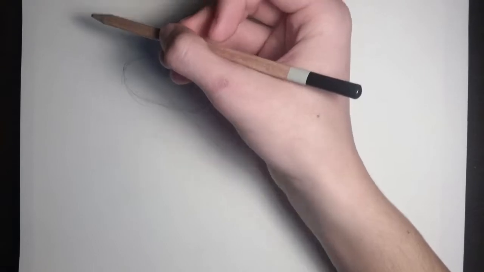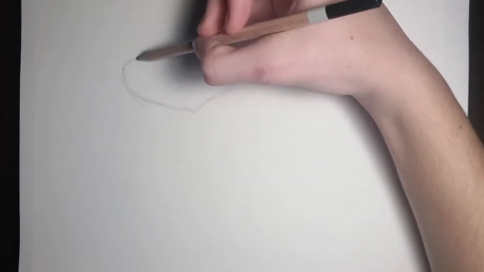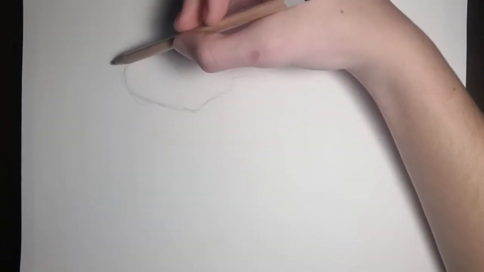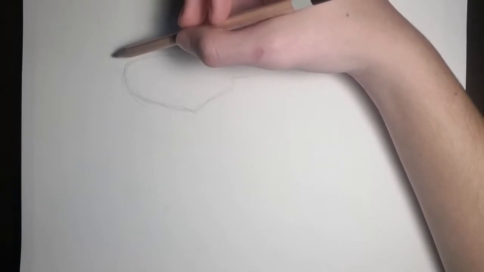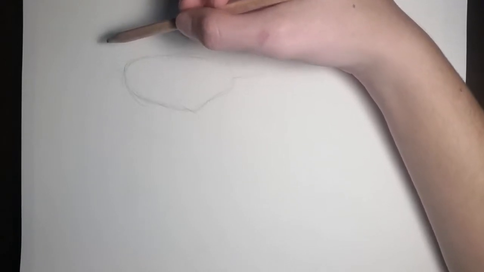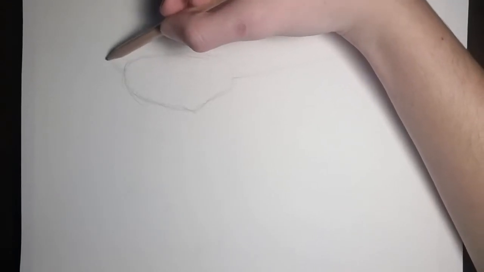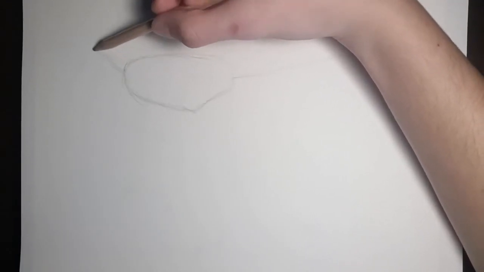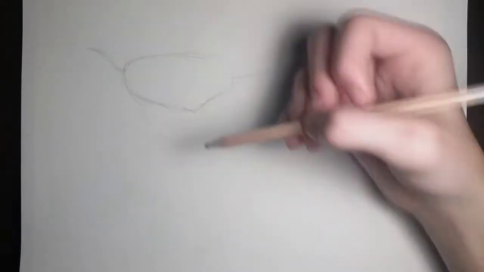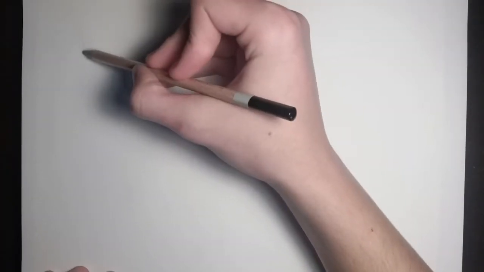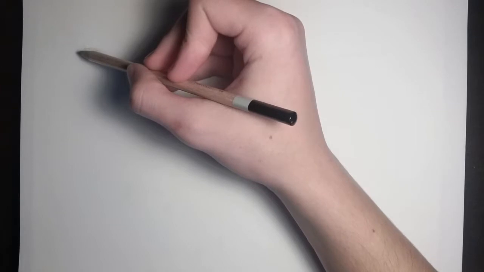Hopefully I have enough room for it. Let's see, we're going to have the neck kind of go up like... let's see if I can find a good reference image for that. I'm going to do the neck kind of like, yeah, that looks about right. And we got the top jaw.